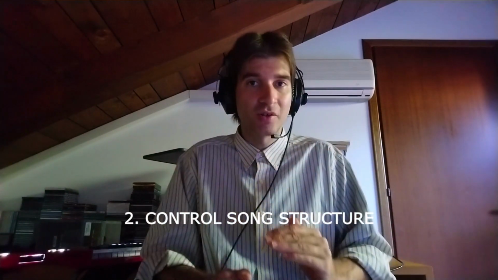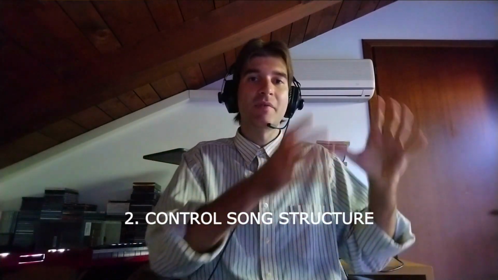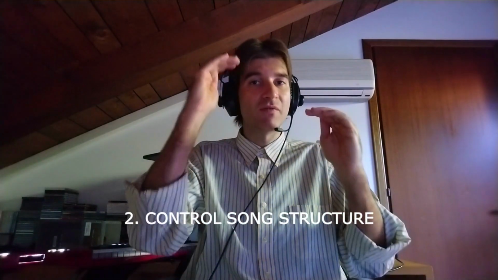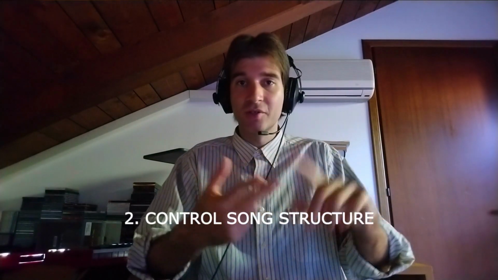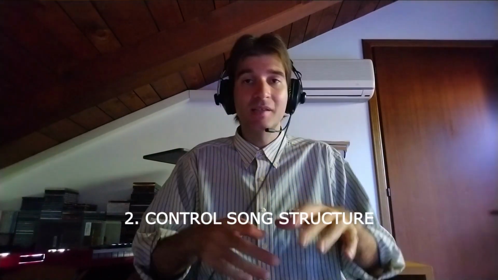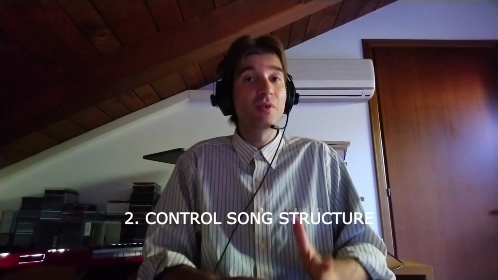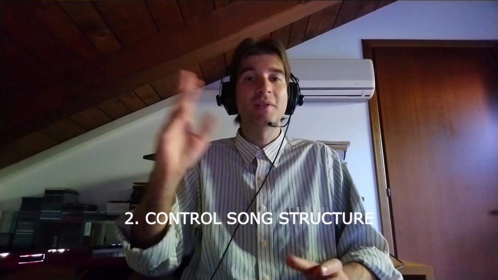Number 2 is you want to be able to mess around with the structure of your song without being bound to using the same structure you have on the track you uploaded to Spotify, maybe. No, what you want to do is divide your track into the parts that make it up, so intro, verse, chorus, etc. And again, assign each of those parts to its own key on your computer keyboard so that you can freely launch them and always be in control of what comes next.